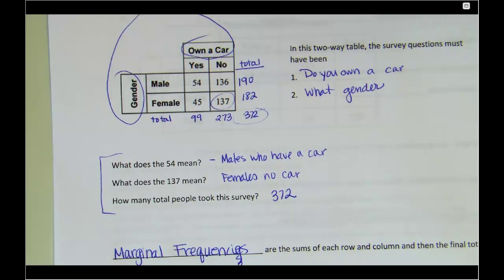Okay, here's the other reason. I want you to think about this. If I'm adding here, I'm adding 54 and 136, right? And if I'm adding here, I'm adding 45 and 137. That's all the numbers I got on 372. If I add here, I'm adding 54 again, and I'm adding 136 again. So I'm double counting everything. Right? I'm adding 54 here, and I'm adding 54 here. So if you're going to add from the totals, you can only choose one to do, the rows or the columns. Because it's the total across or it's the total down.